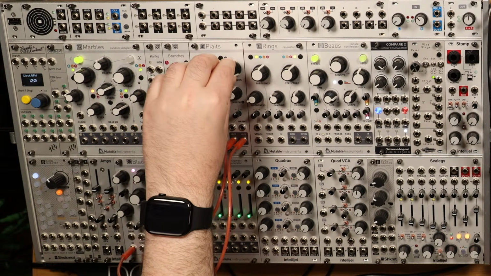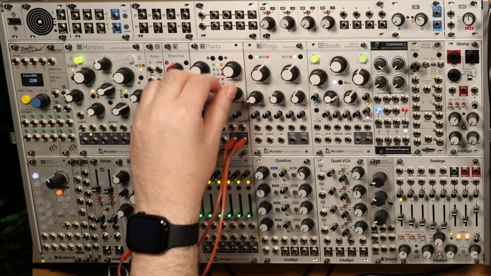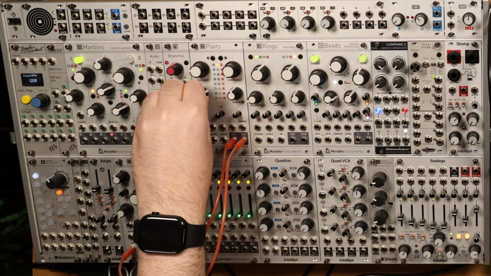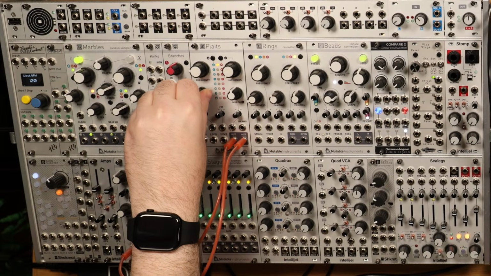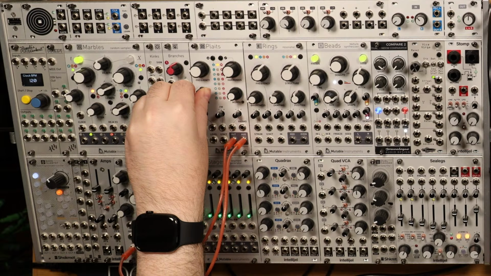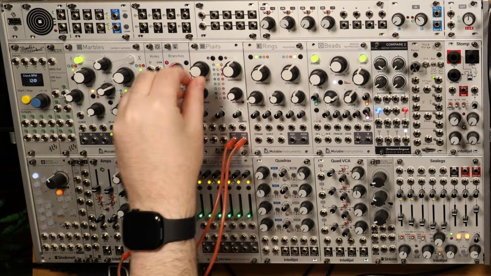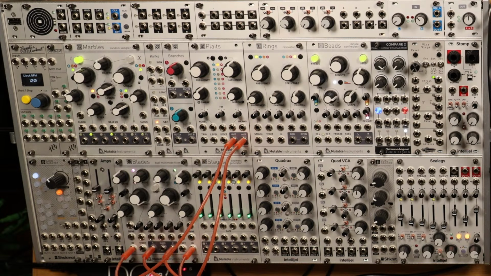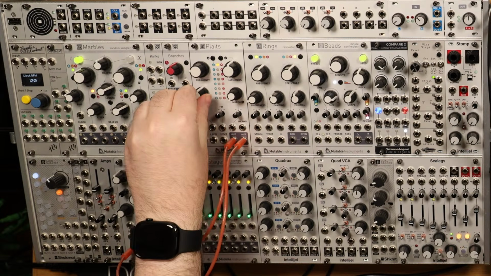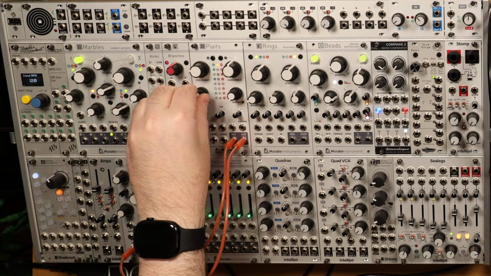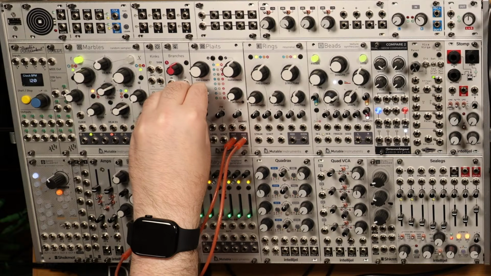And then if we turn the harmonics the other way, then we get a gentler filter. That's still pretty resonant. Maybe if we put harmonics in the middle, then we don't get so much resonance. Now it's too quiet. So that's a good classic subtractive sound.